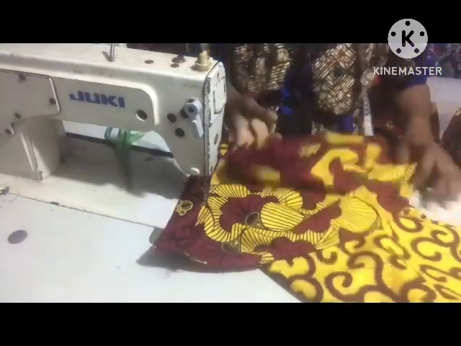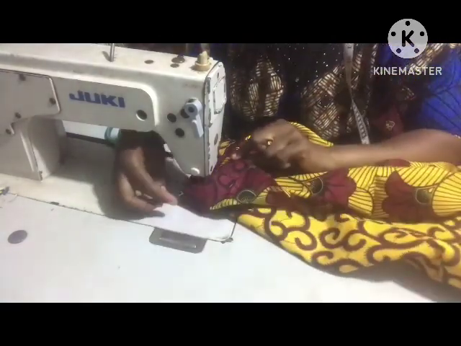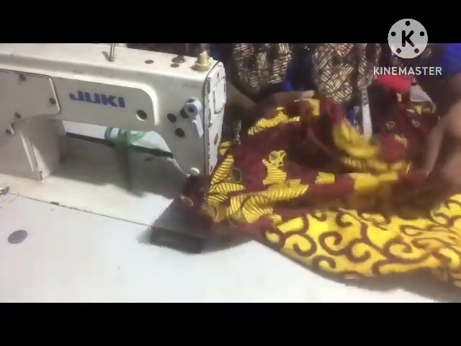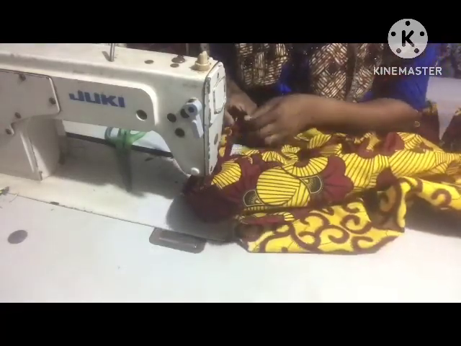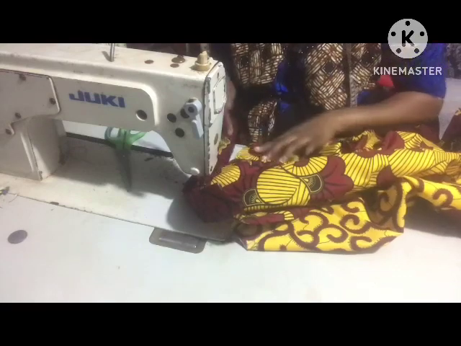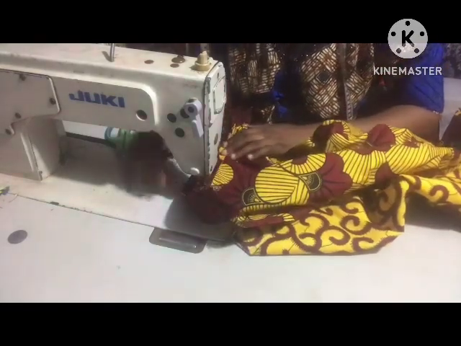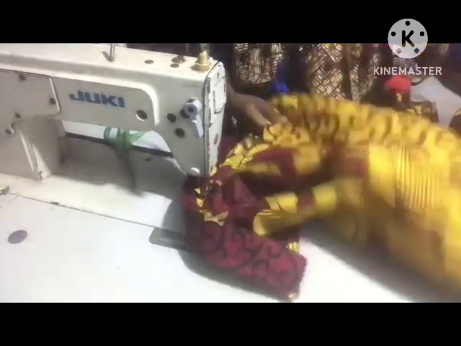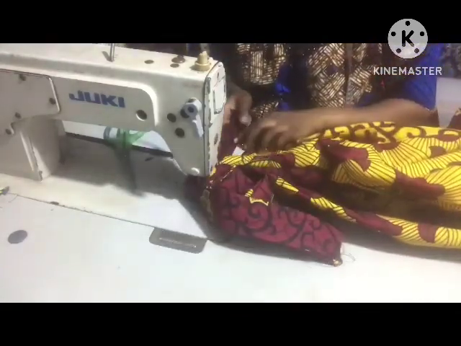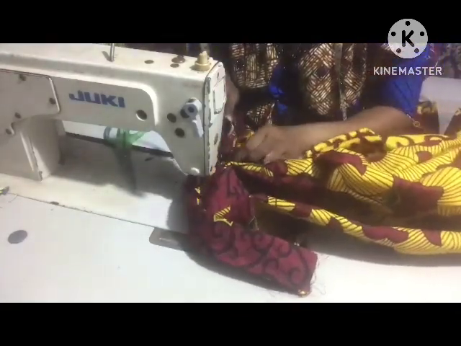You see the way it's neat? That's the way it will knit at the back also. You might not see it well because the material is dark. So that is how you are going to sew it. Coming down like this, you are still going again.